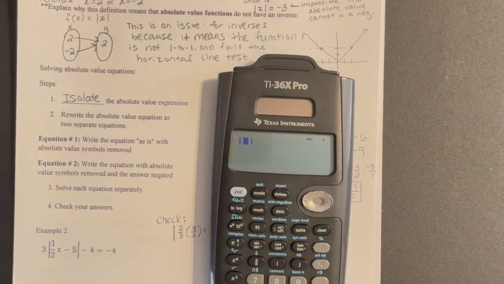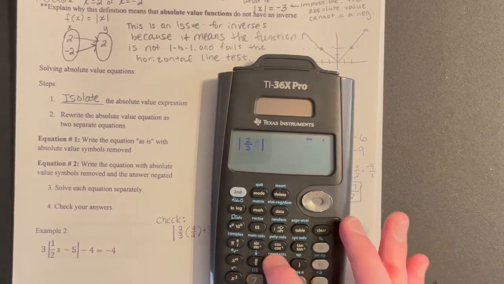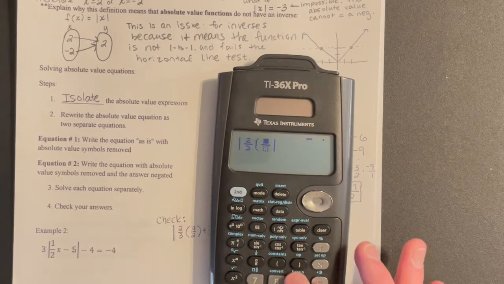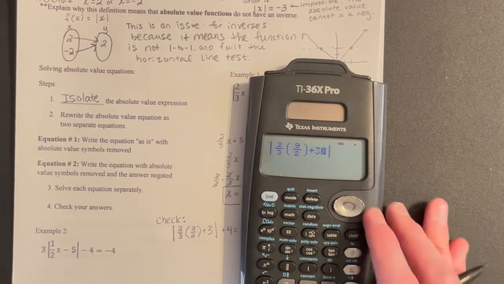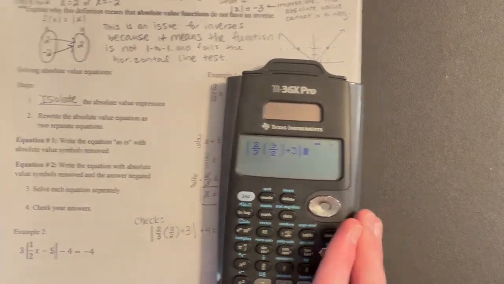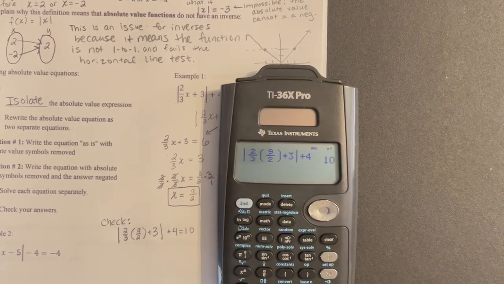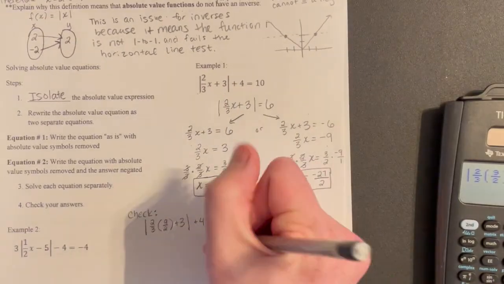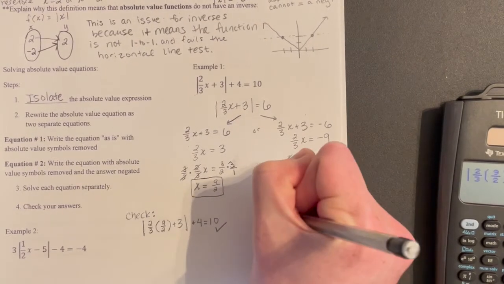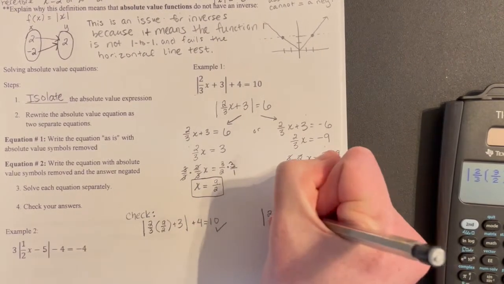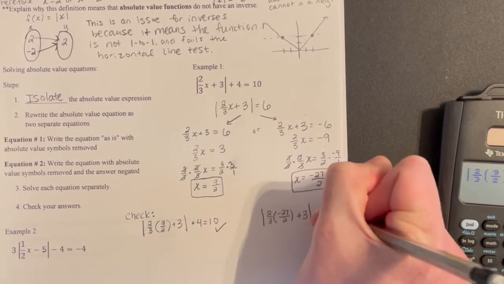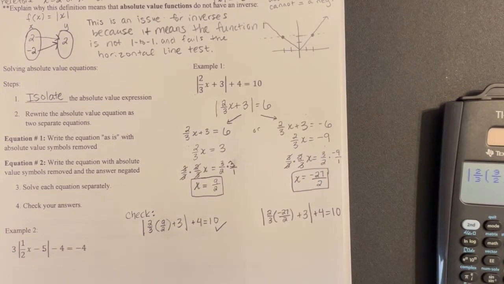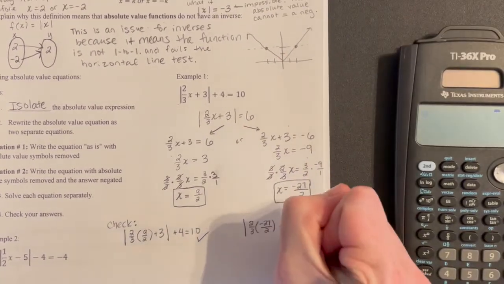So there's our absolute value, 2/3. You can use your fraction bar, times, you can use your fraction bar again, 9/2, and then plus 3. You do have to arrow out of the absolute value to get that plus 4, but we see it does equal 10. So this works. You would check the other one, so I'm going to let you go ahead and try that. -27/2 is our x value, plus 3, plus 4. Hopefully that equals 10 for us. So you try it in your calculator, you will see it does work.